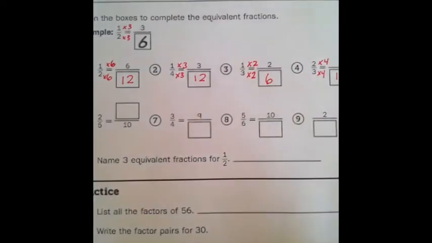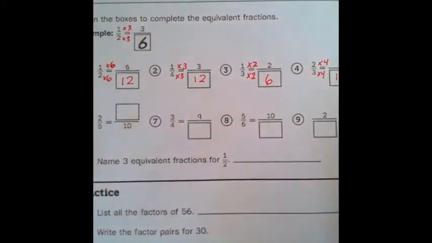Okay. So I'm going to have you go ahead and try 6 through 10 on your own. See how you do with that. Again, don't forget, whatever you do on the top, you got to do to the bottom. Whatever you do to the bottom, you got to do to the top.